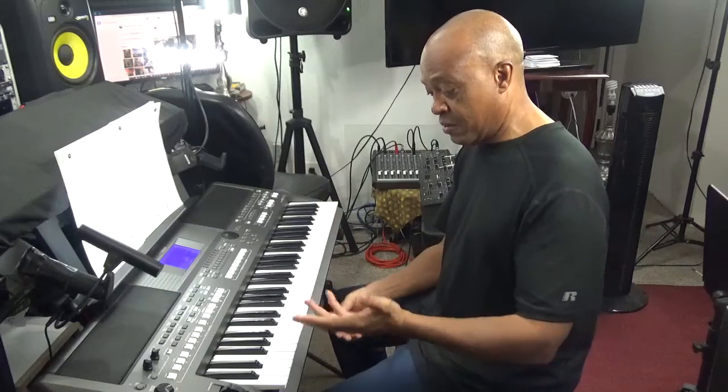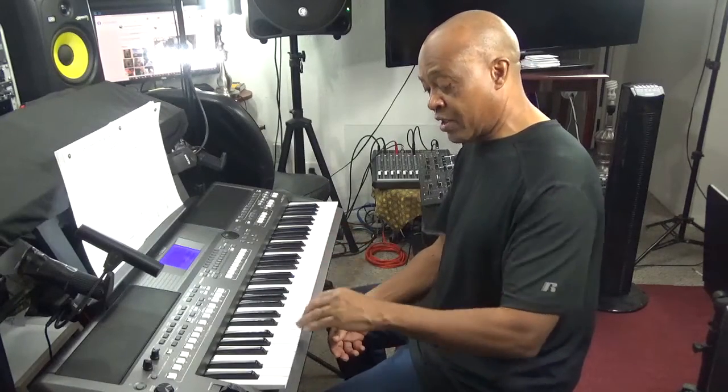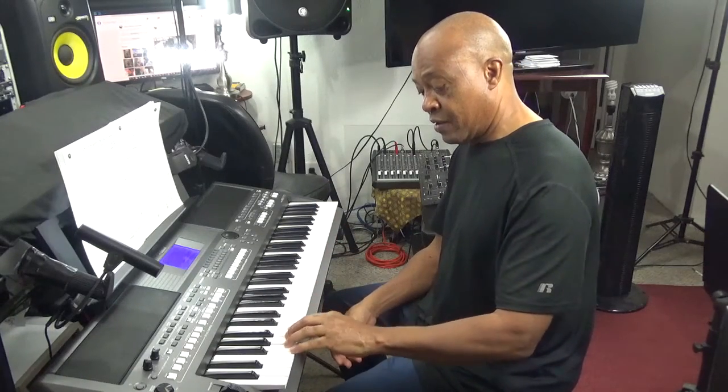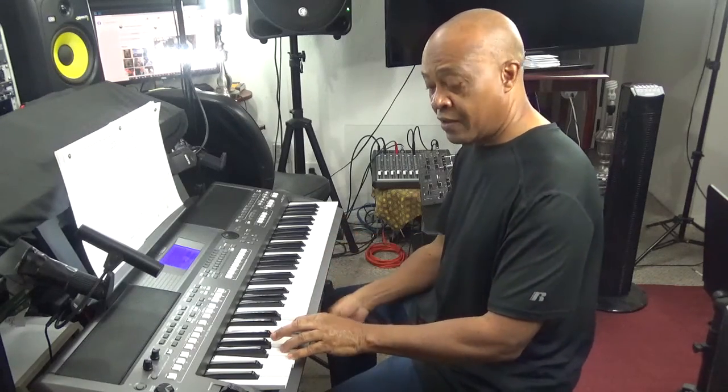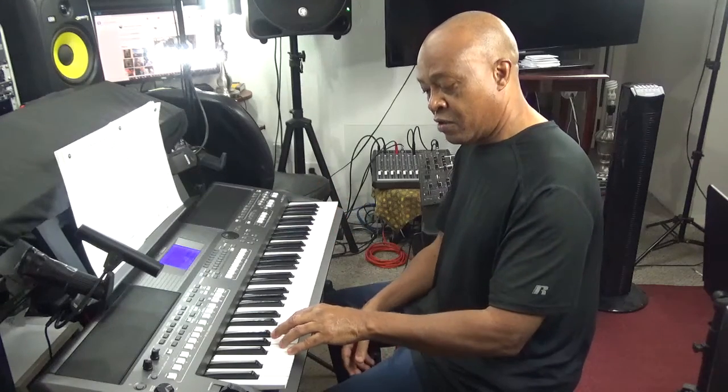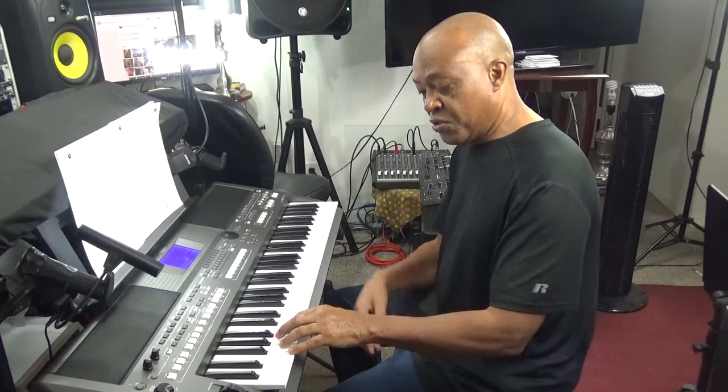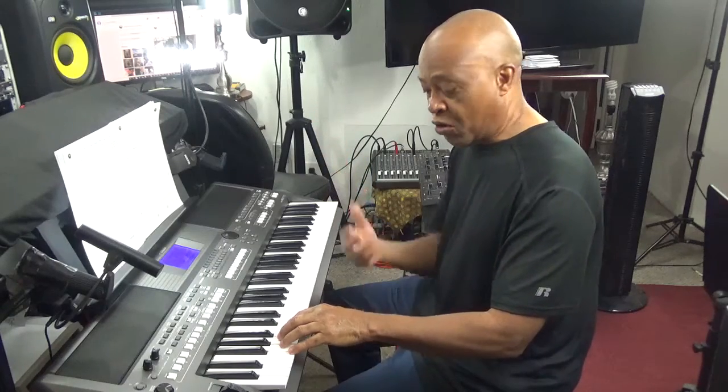For example, in the key of C major, we know we have one dominant seventh chord, which is the primary dominant seventh chord. That's G dominant seventh. Okay. The G dominant seventh chord in the key of C major will lead you to the root chord, which is C major.